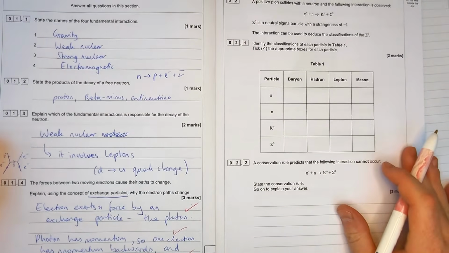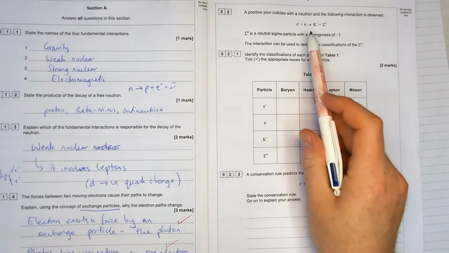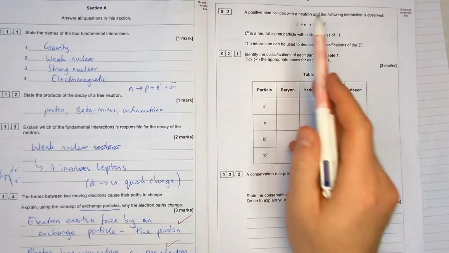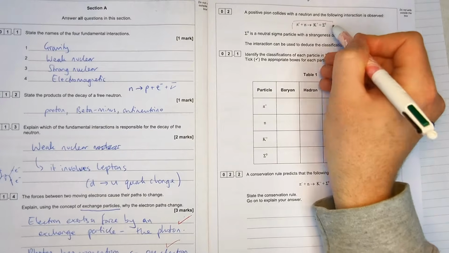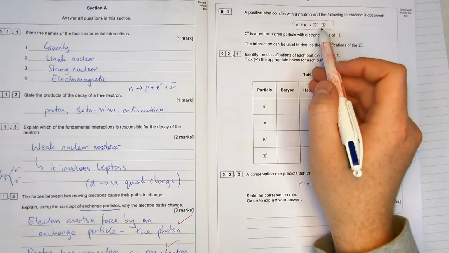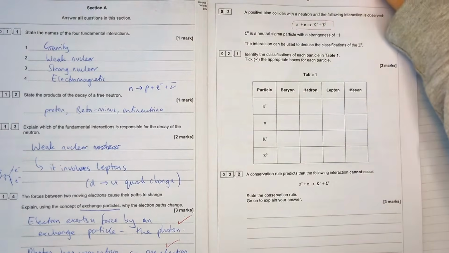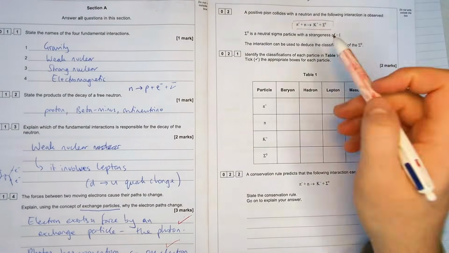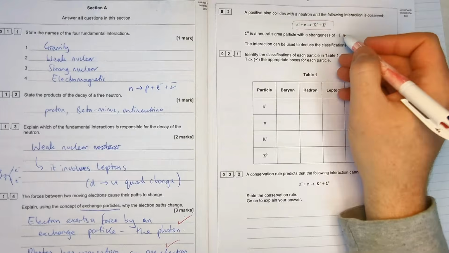Let's move on to question 2 then. On this side of the page, we've got a positive pion collided with a neutron. In the interaction, we have a positive kaon produced along with this particle here, which is a sigma particle, which you're not expected to know for A-level physics, but you can be asked to determine what's in it just from the information they give you.